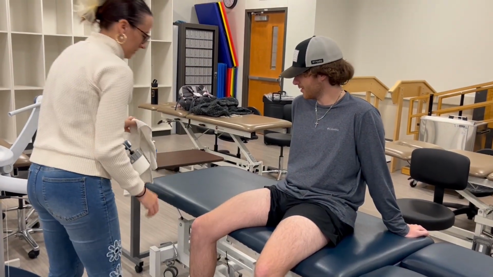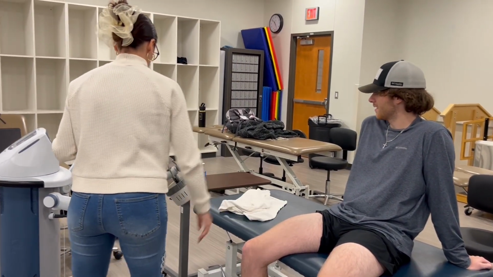Here we are performing a skin check post-use of shortwave diathermy to make sure there is no adverse responses.